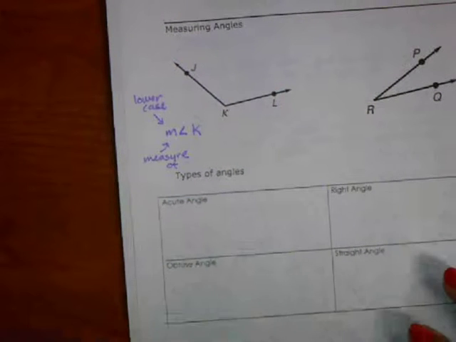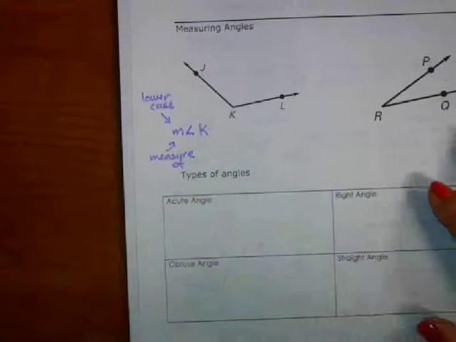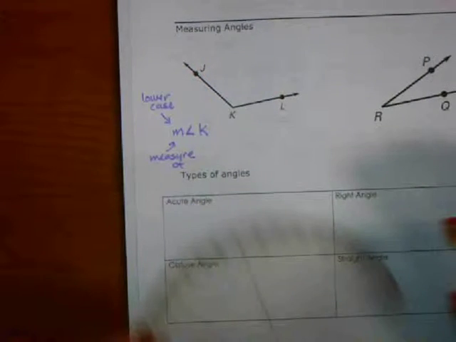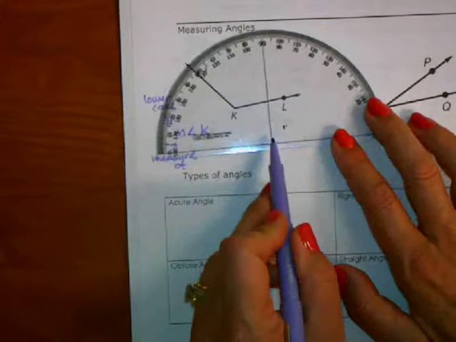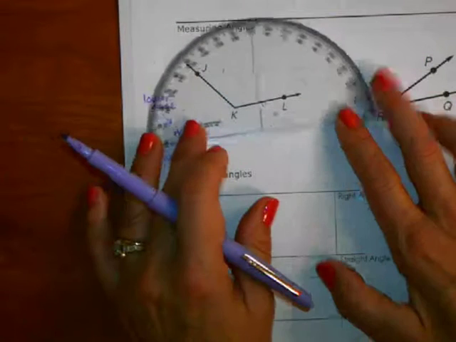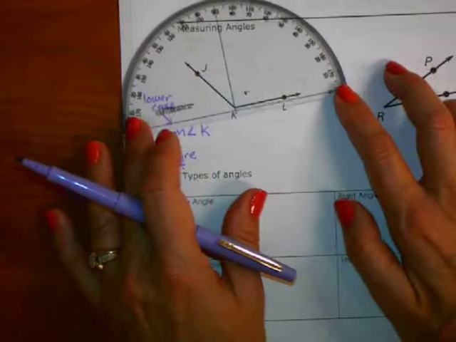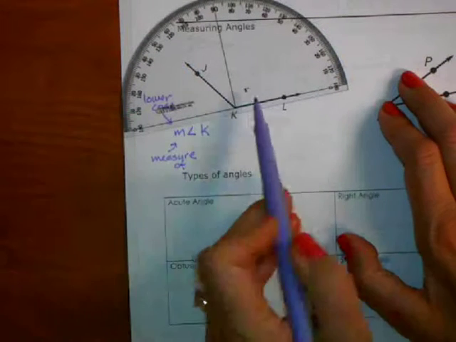Okay, now I'm going to remind you how to do this. If you don't remember, pay attention. On your protractor, you have this little intersection right here. Yours might have a hole in it, whatever. You lay that intersection on the vertex, and then you line up the bottom line on the ray.